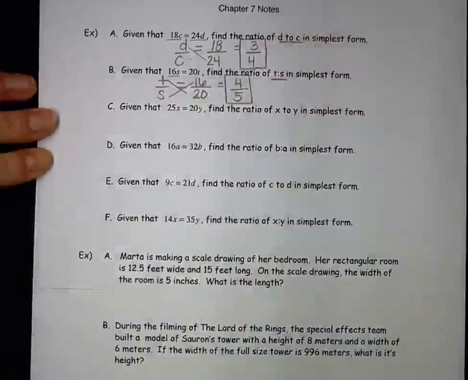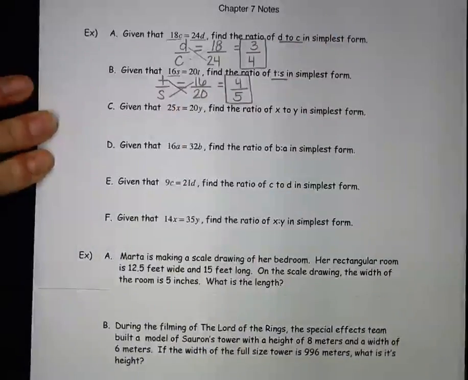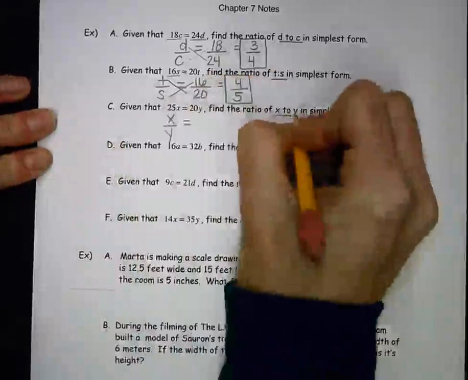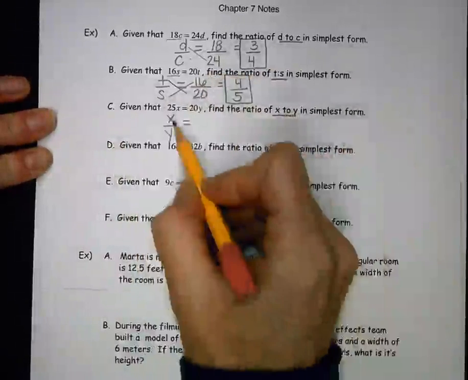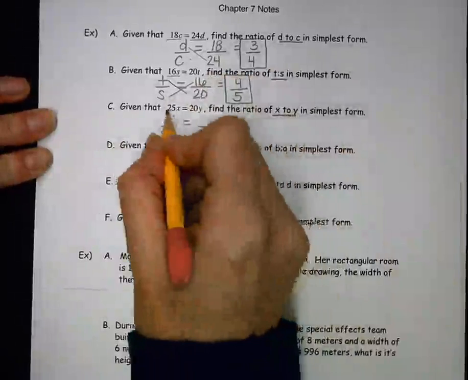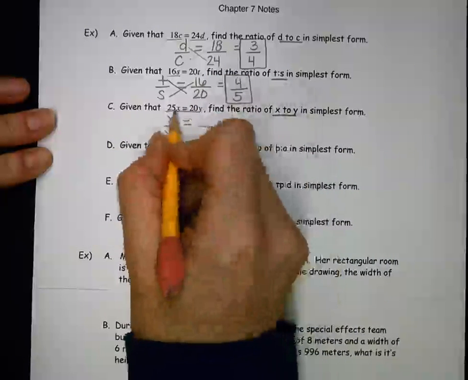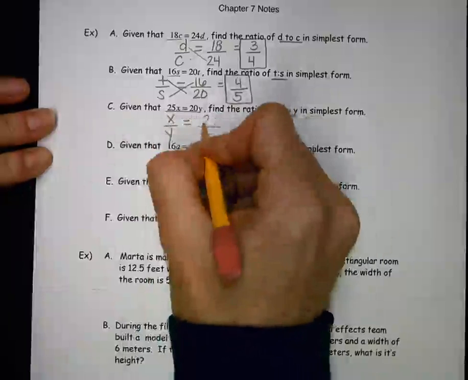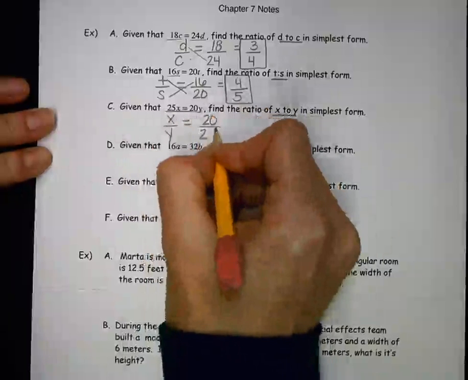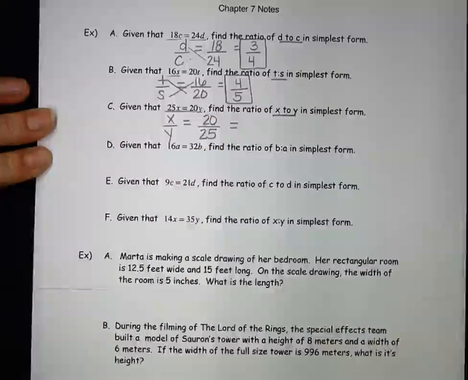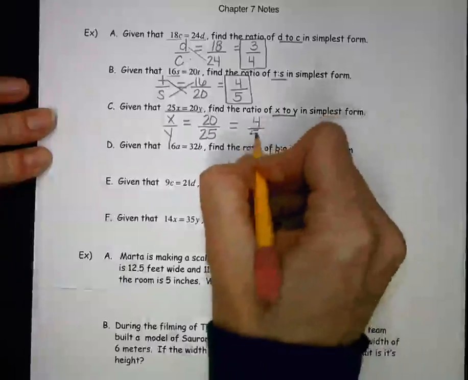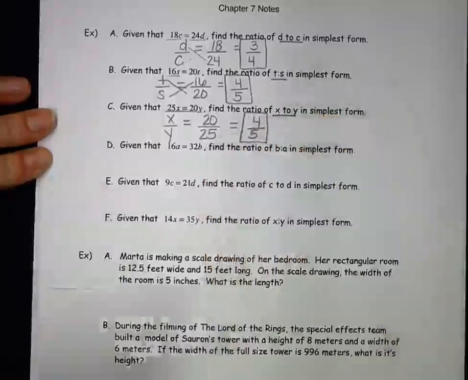Let's try another one. You have 25x equals 20y. You must find the ratio of x to y in simplest form. So, first thing I need to do is write x to y in the correct order, and then we must get our numbers here, so when we cross multiply we get this. So 20y means the 20 must go on top, and the 25 must go on the bottom. When you reduce this, 5 goes into 20 4 times, 5 goes into 25 5 times, and you have your ratio in simplest form.